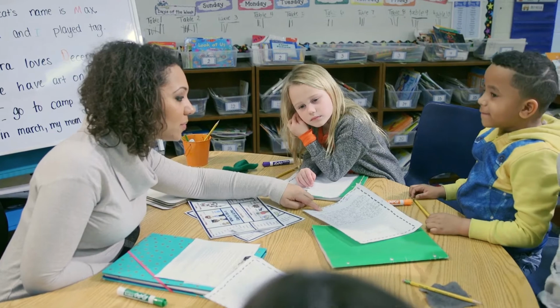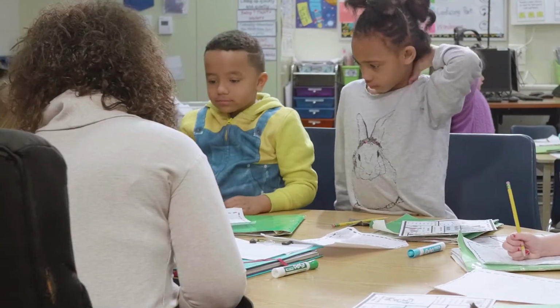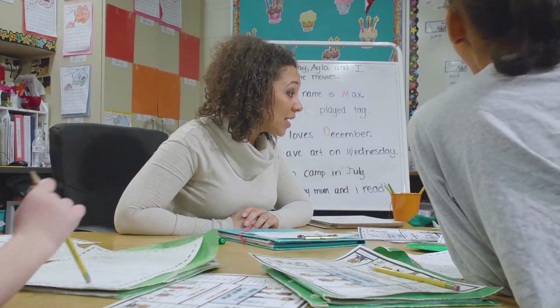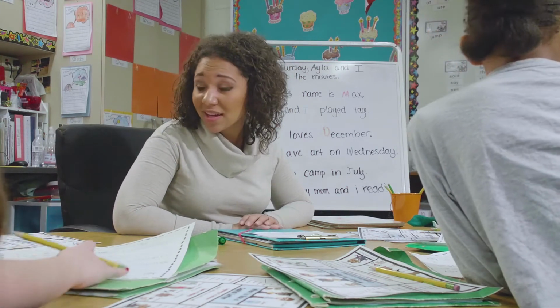So you knew that you had to make those from uppercase capital letters to lowercase letters. When you're writing, make sure that you're using your capital letters in the right spot so that whoever picks up your piece can read it clearly.